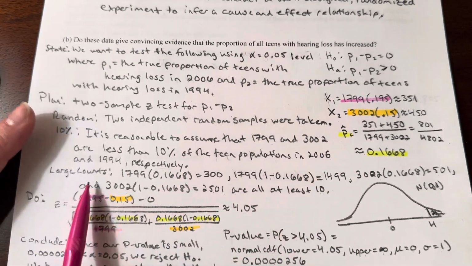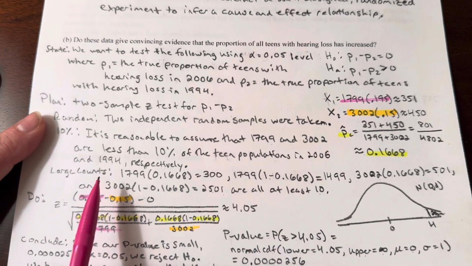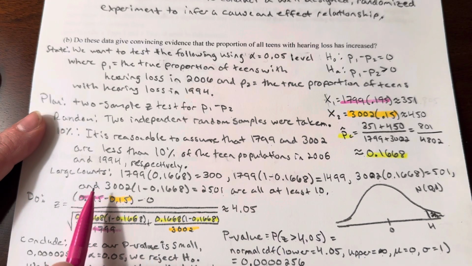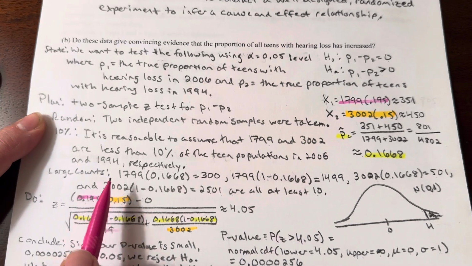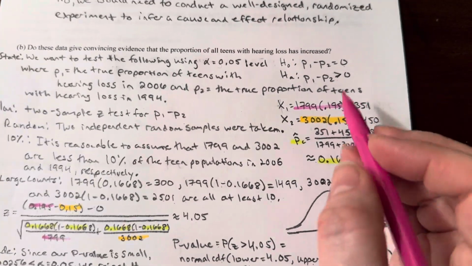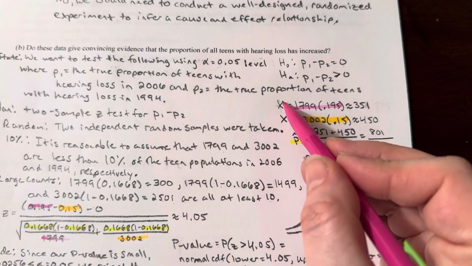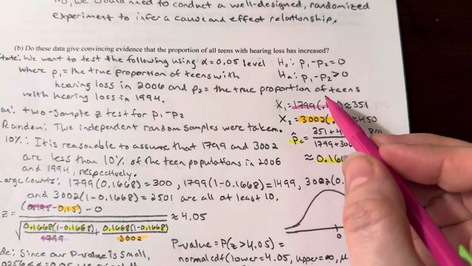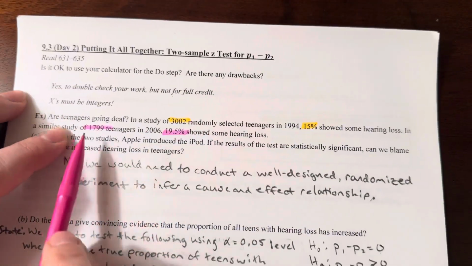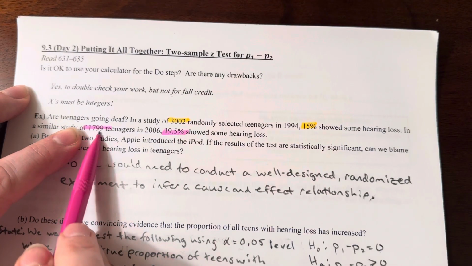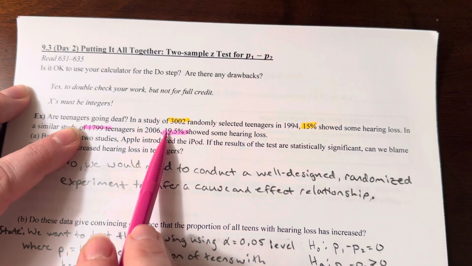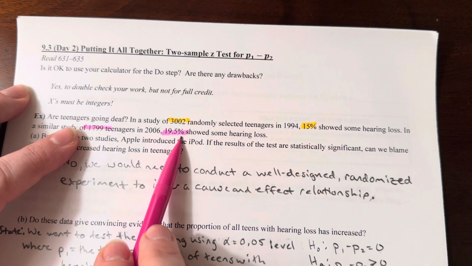Now, for the large counts condition, we need to use our combined or our pooled sample proportion. Now, for that, we first needed to find what our number of successes were in each sample. So in 2006, we had a sample size of 1,799 teenagers and a sample proportion of 19.5%.